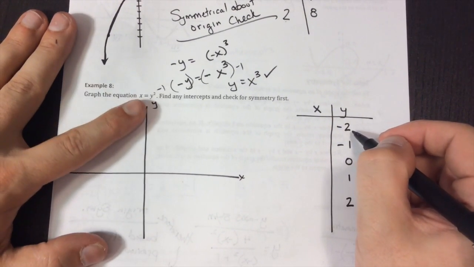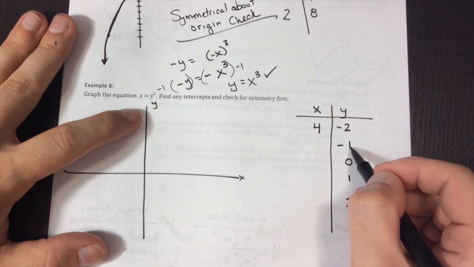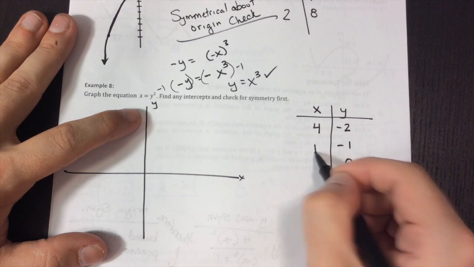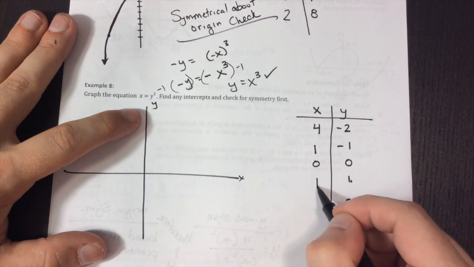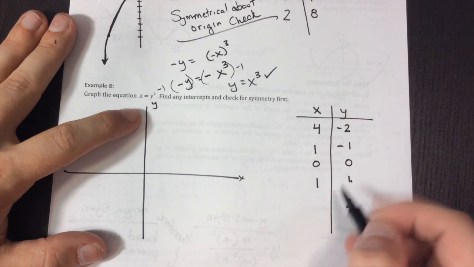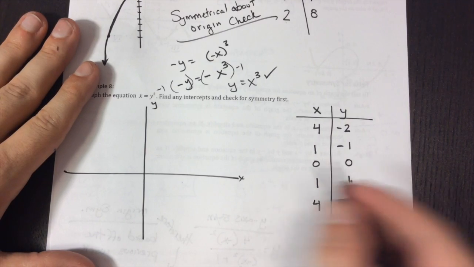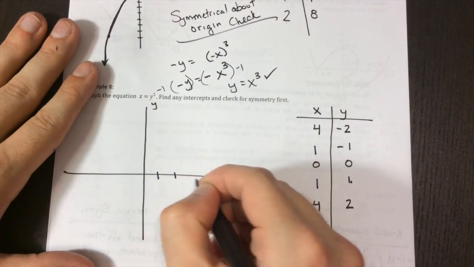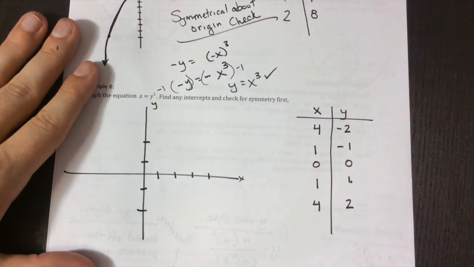If I plug in -2 for y, I get 4 back out. If I plug in -1, I get 1. If I plug in 0, I get 0. If I plug in 1, I get 1 again. If I plug in 2, I get 4 again. Huh. So 1, 2, 3, 4, 1, 2, 1, 2.